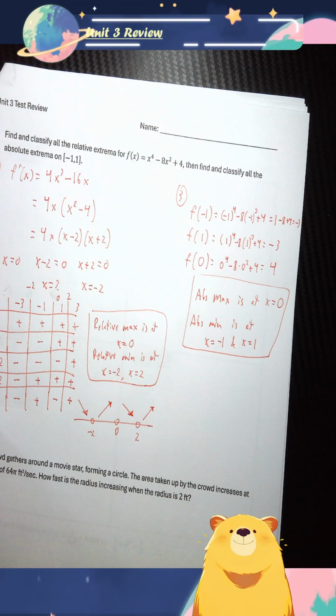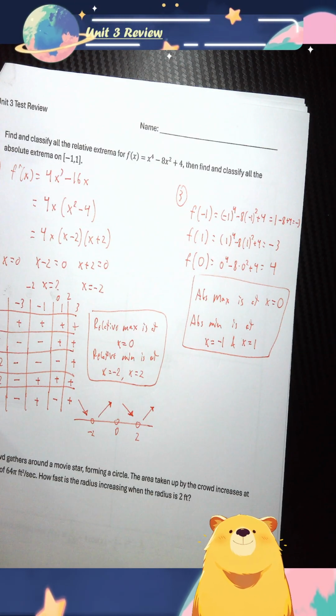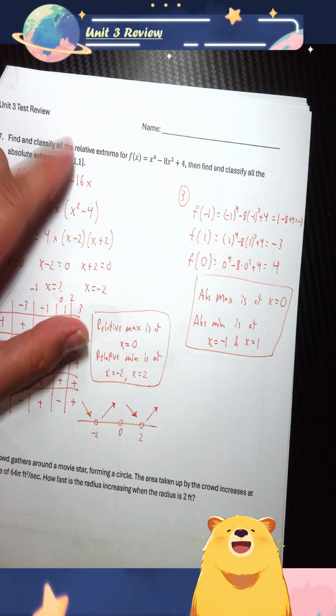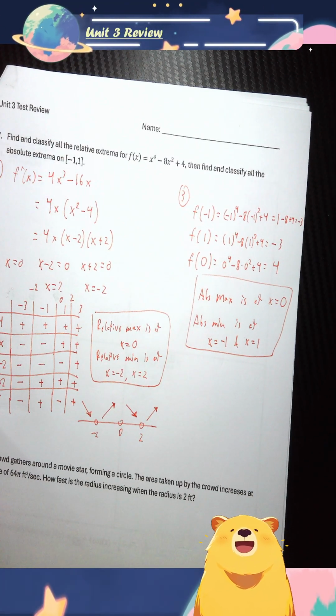All right, that's pretty much it. Now, technically, this was another trick question where it chopped off the critical points, so it's good to keep that trick question in mind.